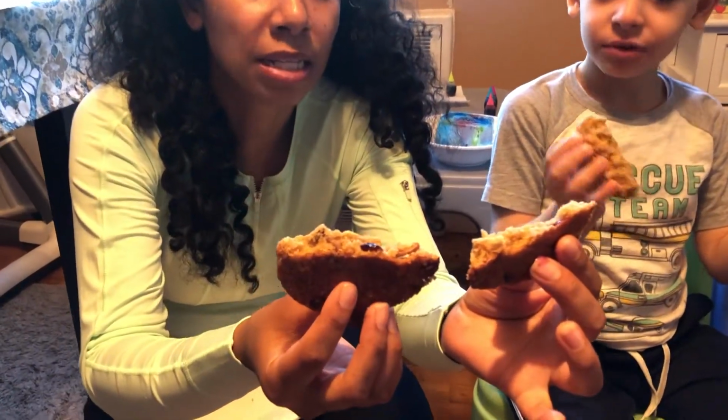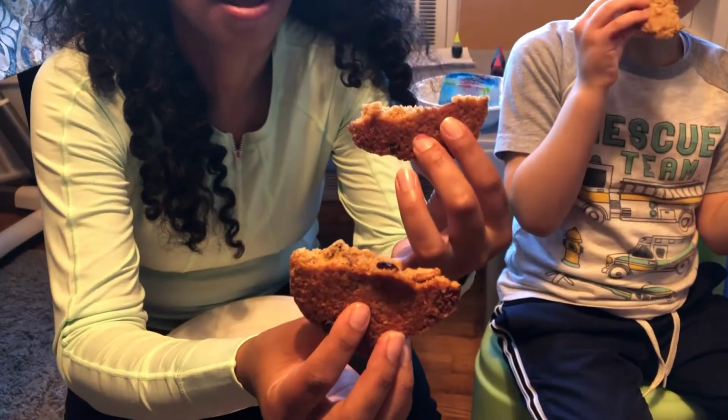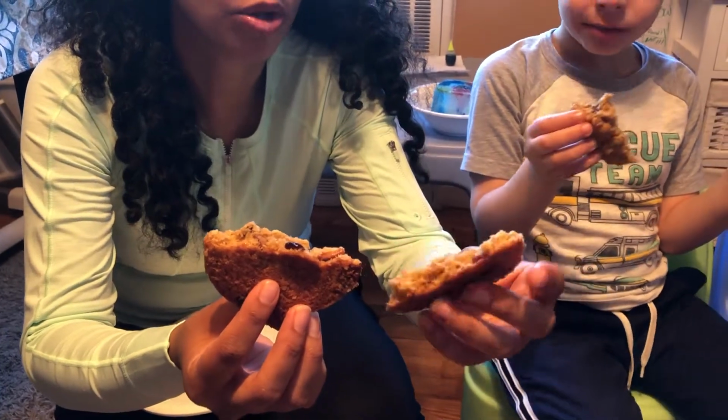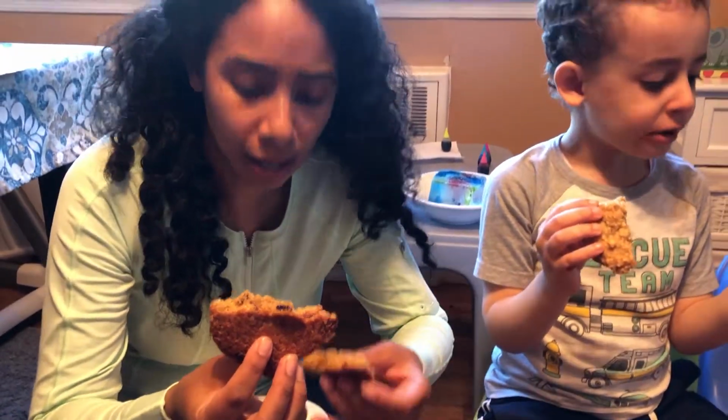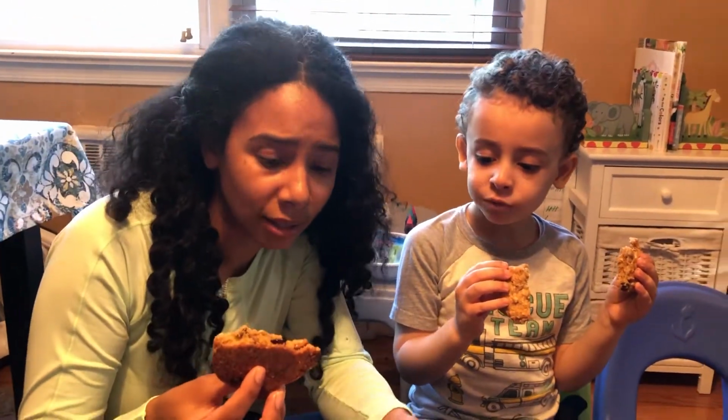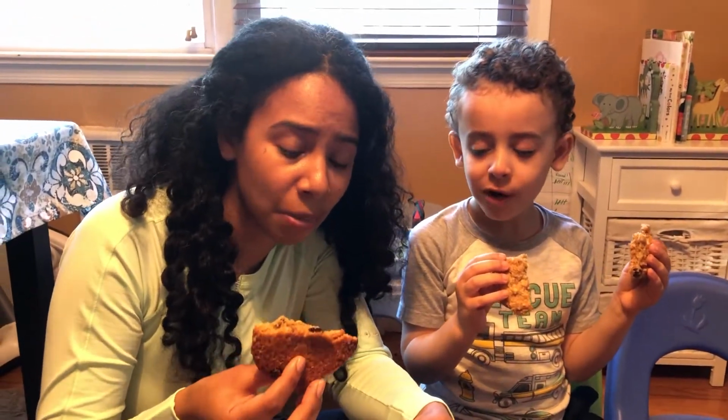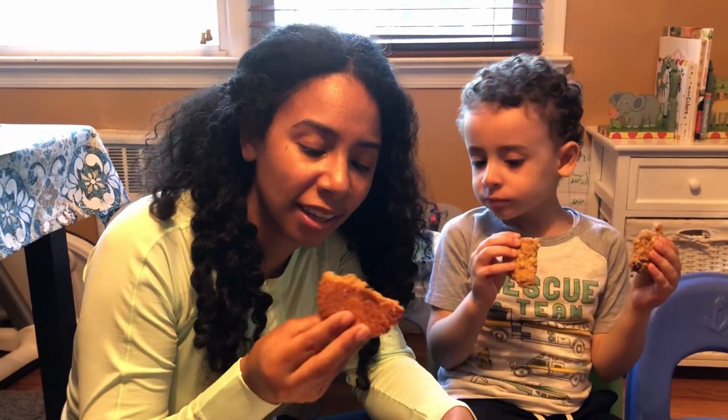You got your craisin, you got your pecan, and as your eaters are eating, make sure you tell them what a real sedimentary rock is made of. And then they can imagine that they too are eating animal remains.